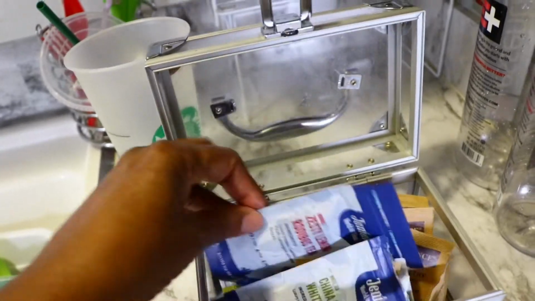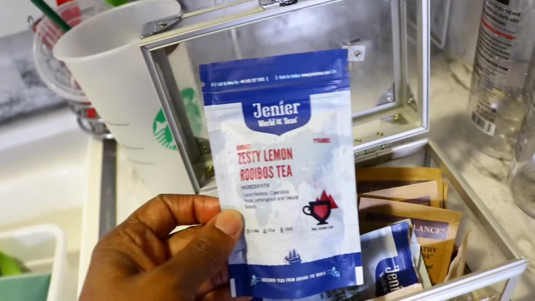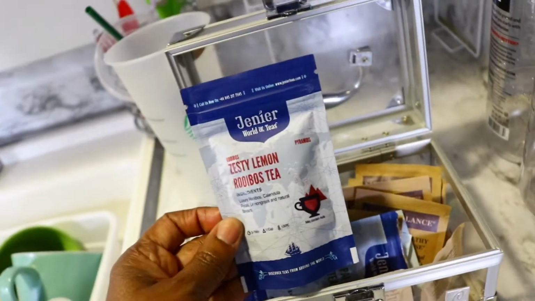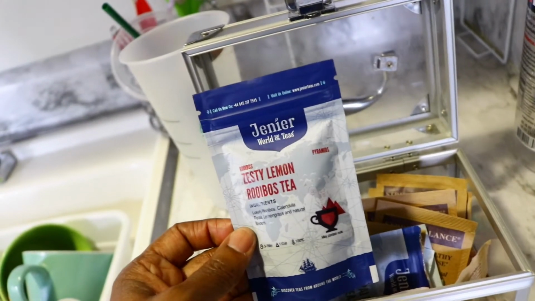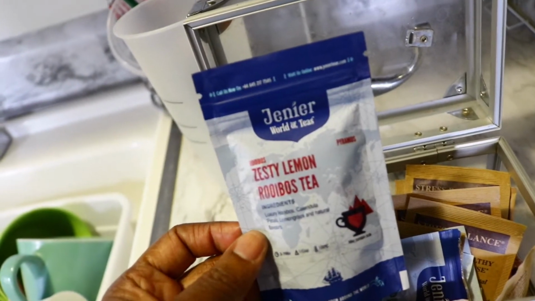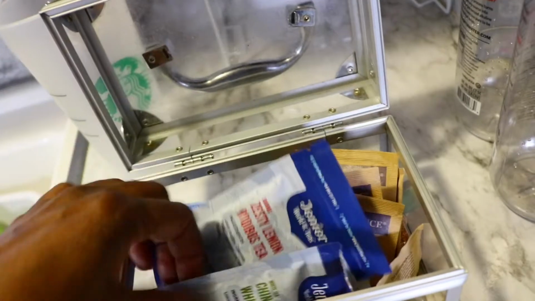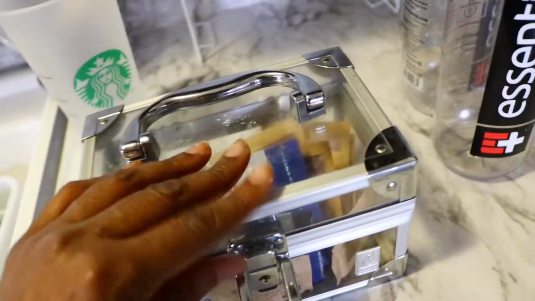So I wonder when I'm going to be in the mood to try it. Maybe I'll try it today. And this is zesty lemon. I thought I had more than these two, but anyways, so can't wait to use my little tea thing. Another thing that I bought and have and don't really use is my magic bullet. Let's see if this picks up.